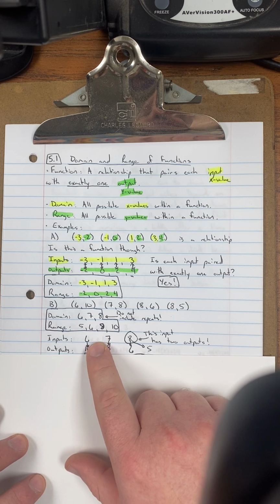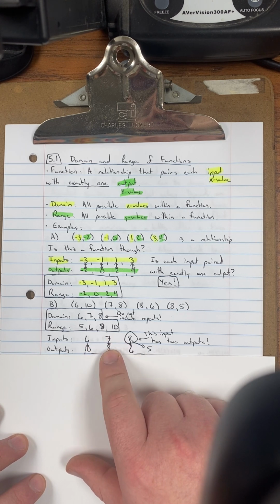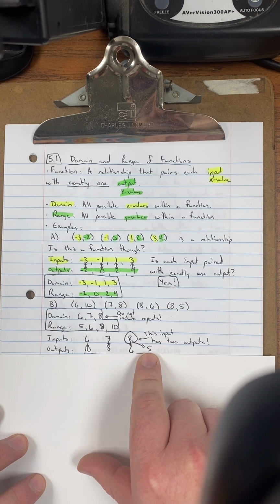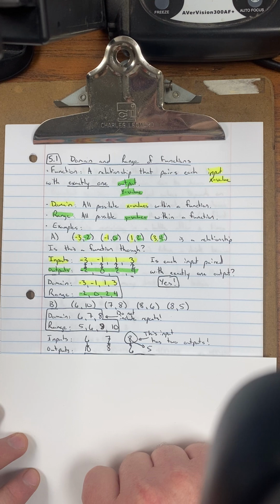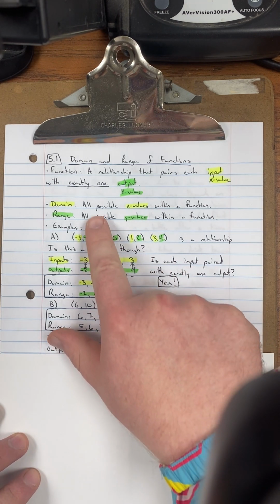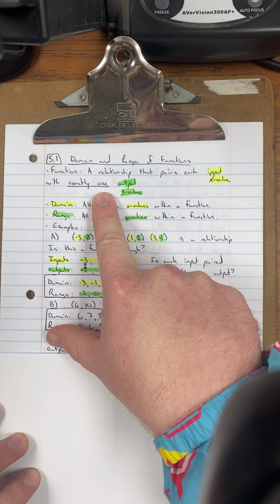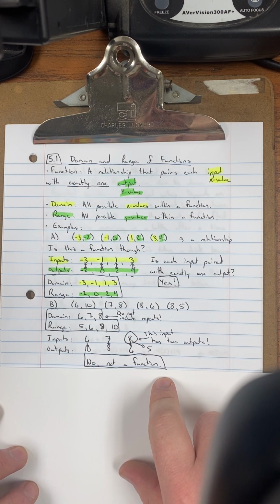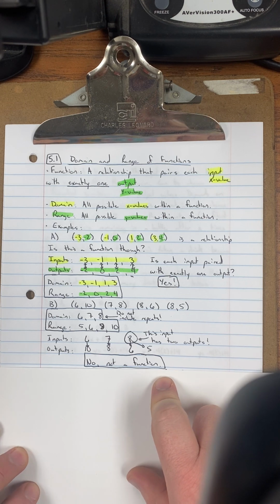So notice that 6 is paired with 10, 7 is paired with 8, and 8 is actually paired with 6 and 5. Since it's paired with 2 outputs, it means it does not meet our criteria of being paired with exactly 1. So I would have to say for this one, not a function, right?